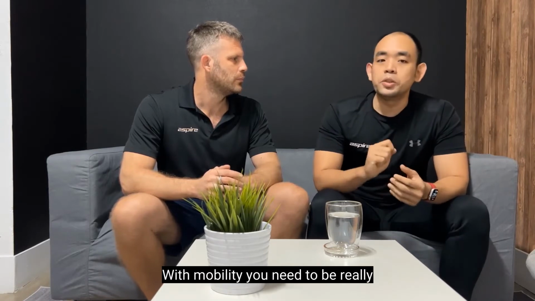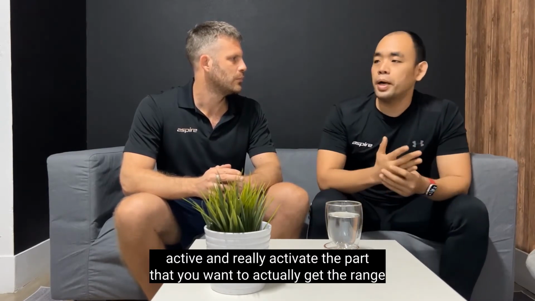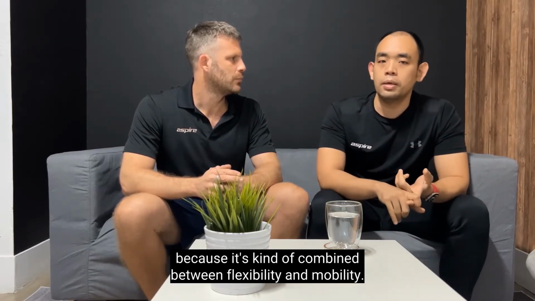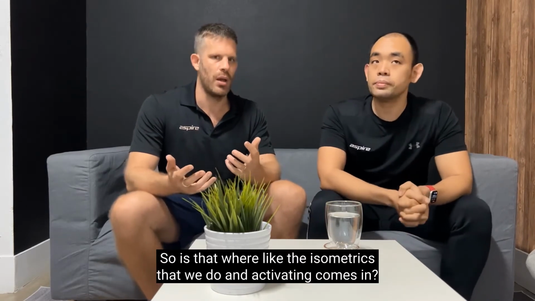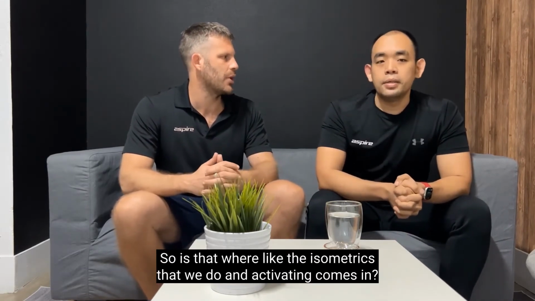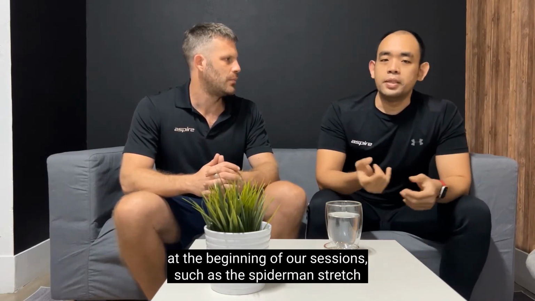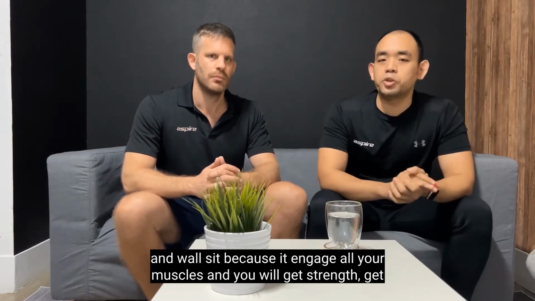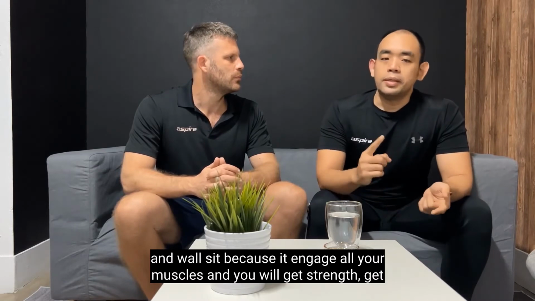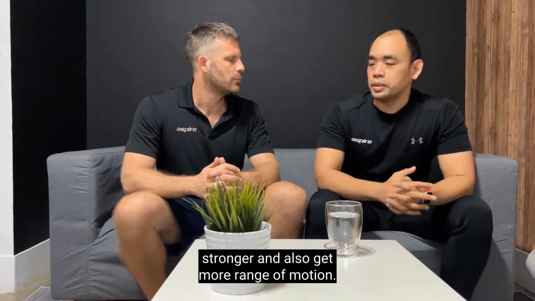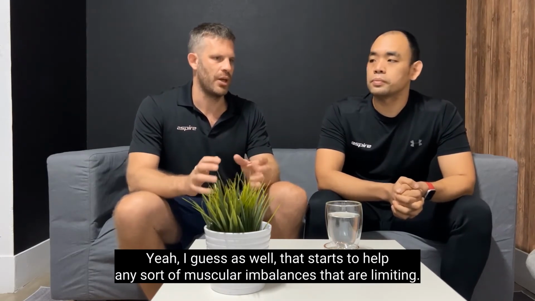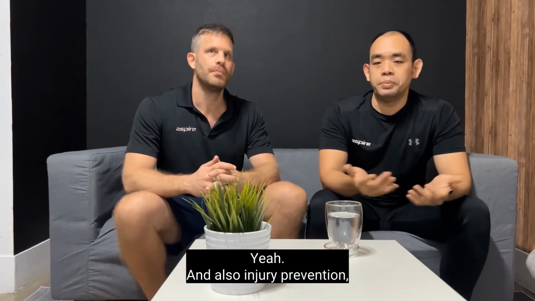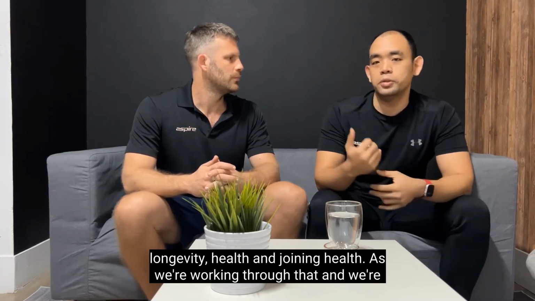While with mobility, you need to be really active and really activate the part that you want to get the range in, because it's a combination of flexibility and strength. So is that where the isometrics that we do and the activating comes in? Yeah, exactly, and that's what we always do at the beginning, all the Spider-Man, or even wall sit, because it engages all your muscles and you get stronger and also get more range of motion. And I guess that starts to help any muscular imbalances that are limiting. Yeah, and also injury prevention, longevity, and joint health.